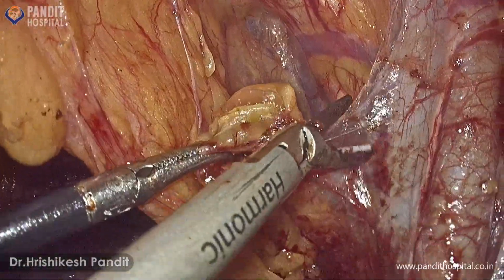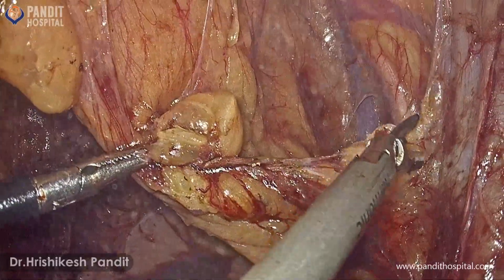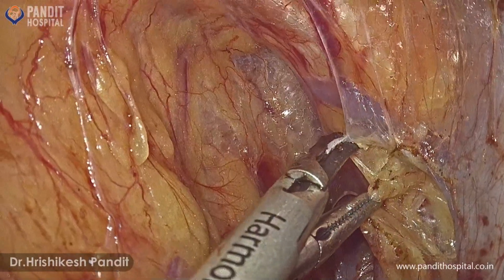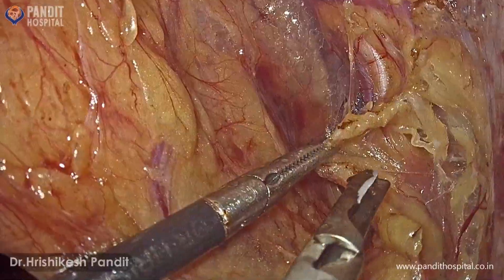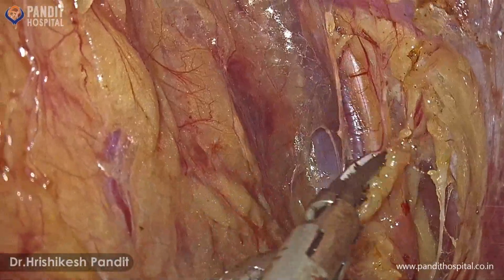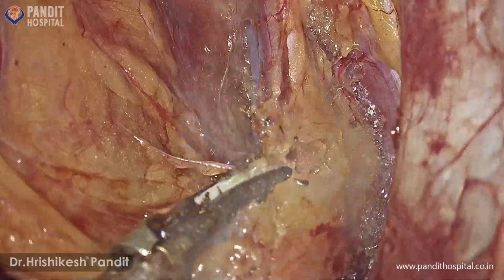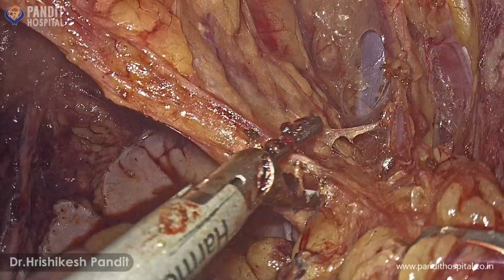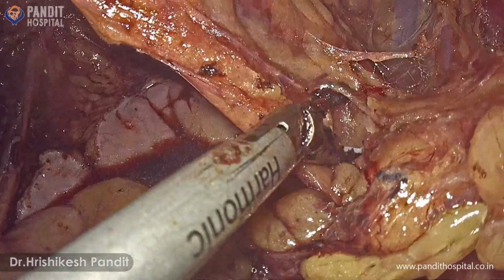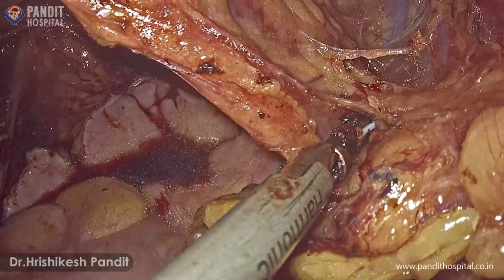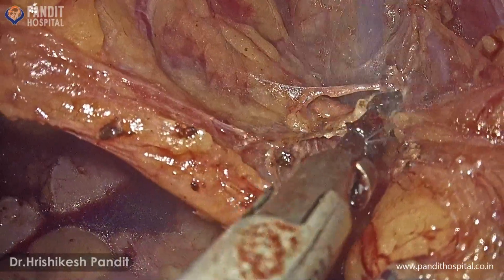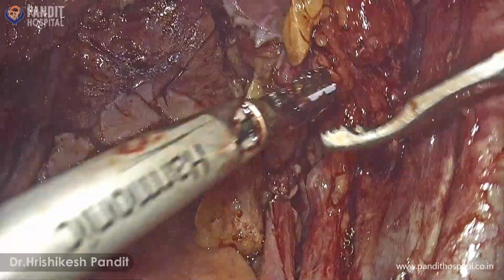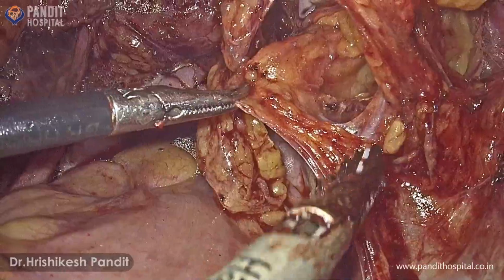Here we can see the white streak structure, that is the obturator nerve, along with its vessels. The medial limit of dissection is the obliterated umbilical artery, and the caudal limit of dissection is the obturator nerve. We need not dissect beyond the obturator nerve. We can see the obturator artery and the obturator nerve here.